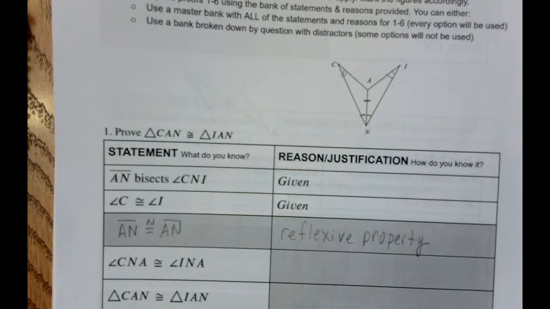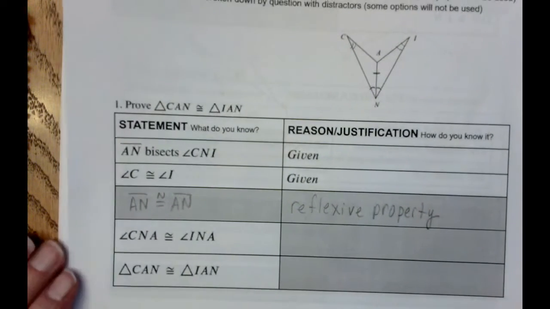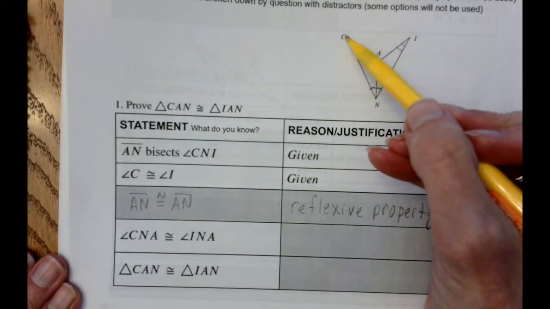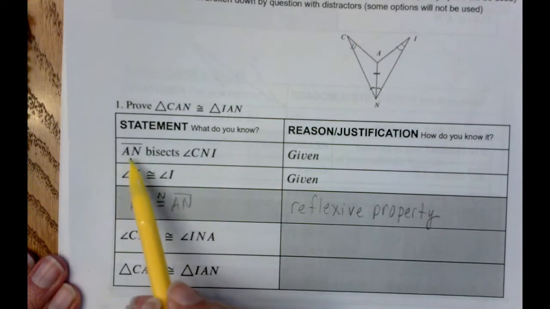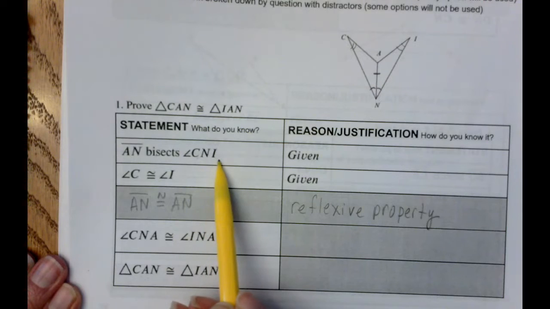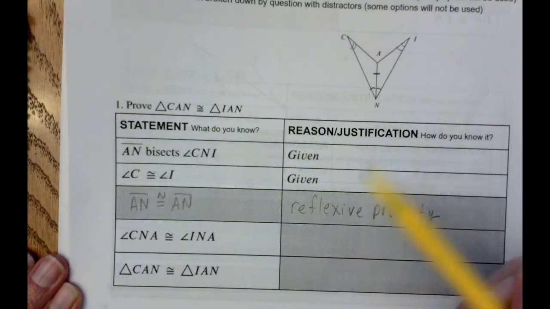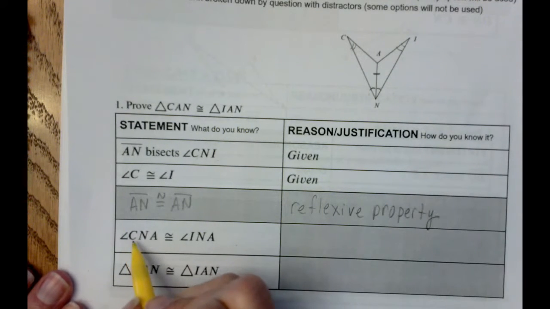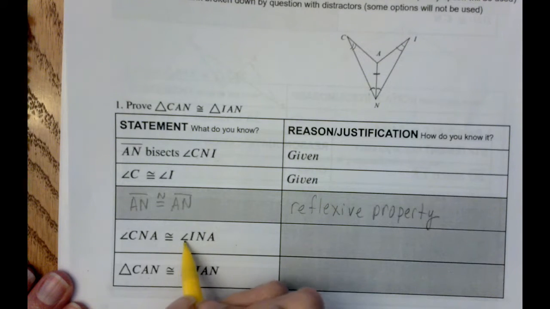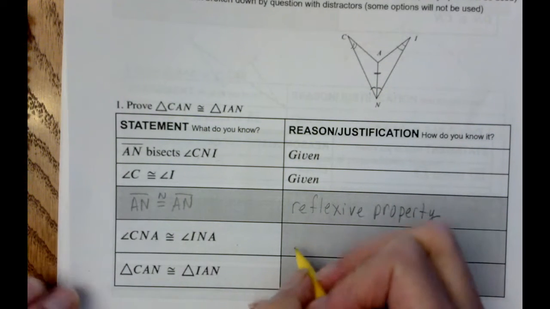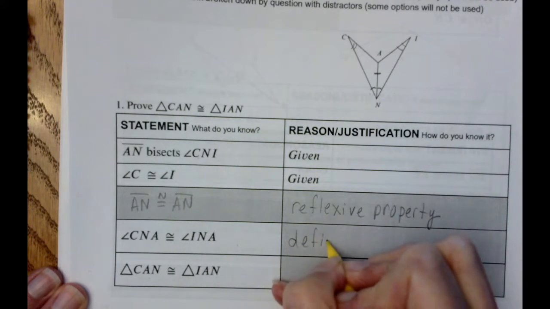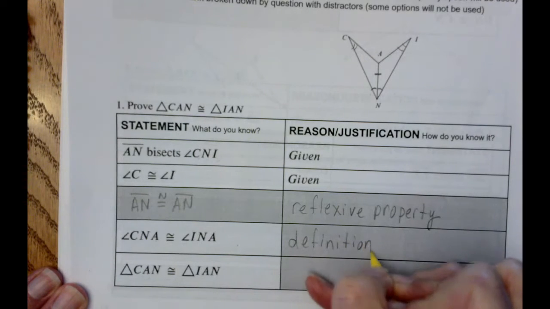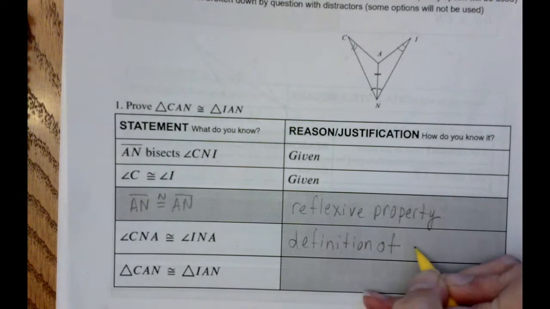And then I was saying it earlier, because I said AN bisects angle CNI, I put the marks in there, and then I wanted to jump to this, so I got a little bit ahead of myself. But angle CNA is congruent to angle INA because of the angle bisector. So there's the definition of angle bisector.